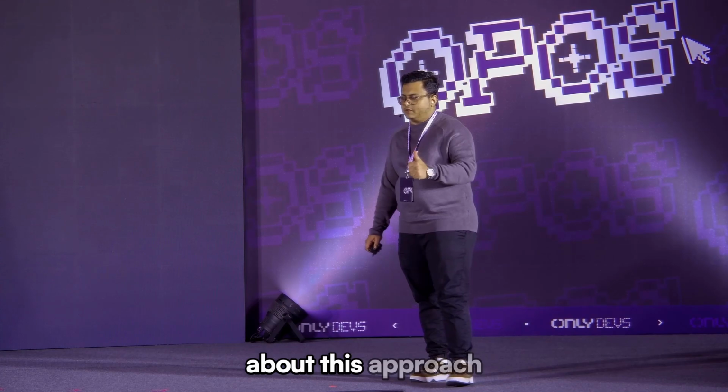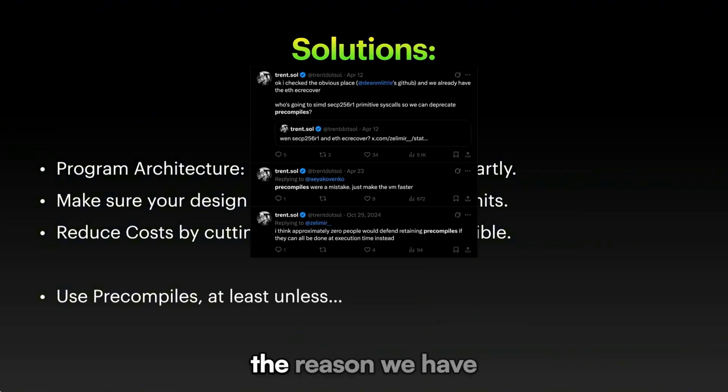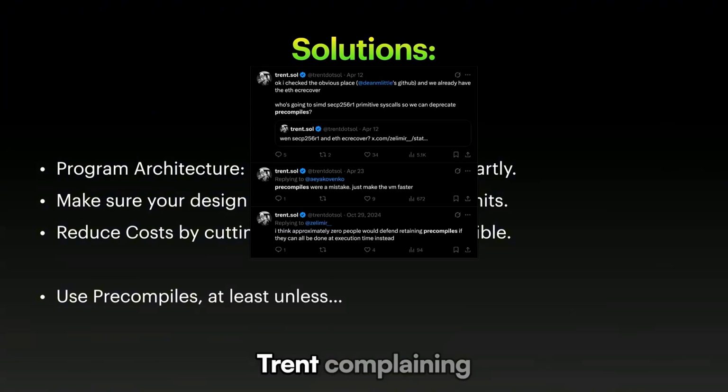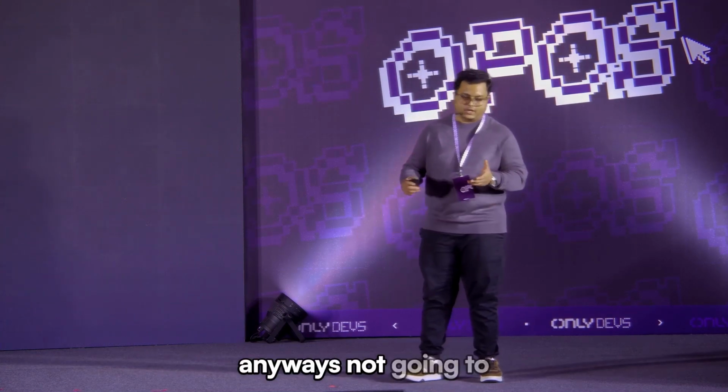The best thing about this approach is that it takes zero compute. And that is the reason we have Trent complaining about it. Unless we finally see them being deprecated, precompiles can be a great way to extend your transactions without having to spend a lot of compute. And users would just love it because they're anyways not going to pay the additional compute fee associated with it.